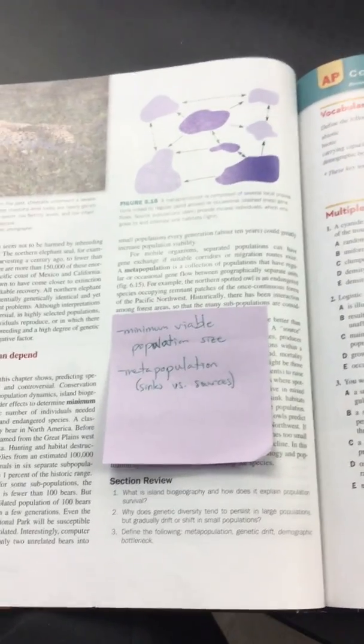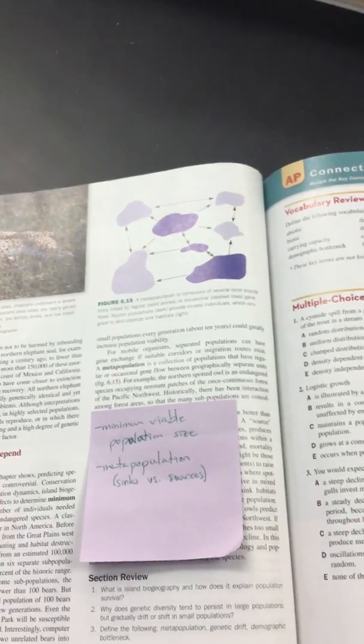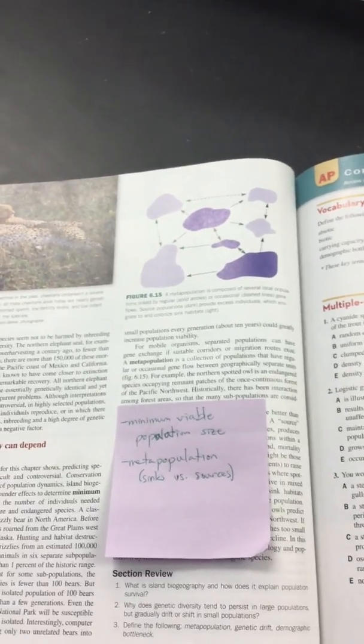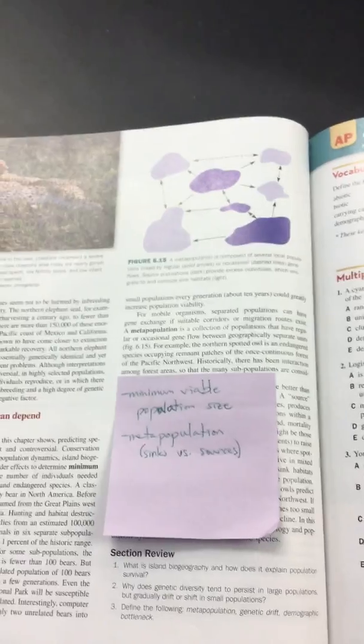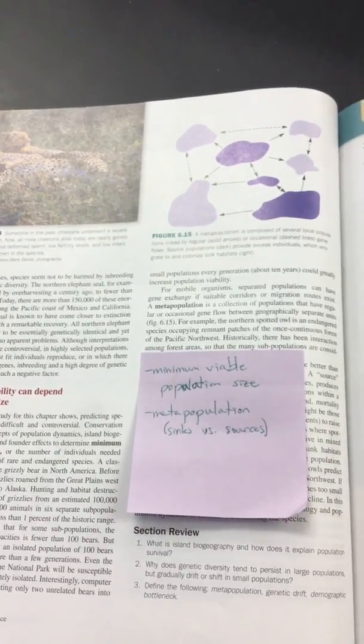If the population gets too small, you can't survive. It would be like if you have a specific type of beetle on an island, and all of the male beetles die, you have no viable population anymore. Okay? So how much can the island support? What's the bare minimum?